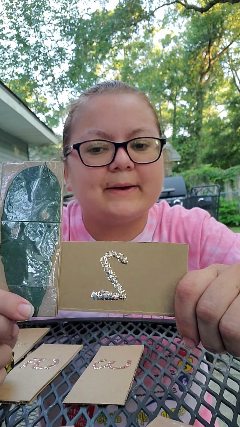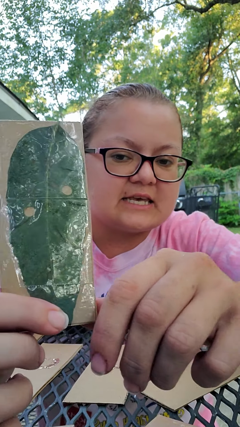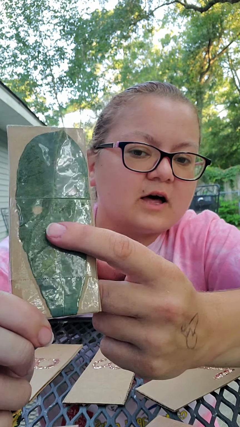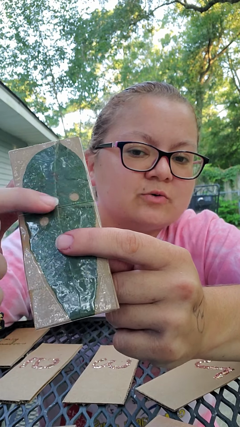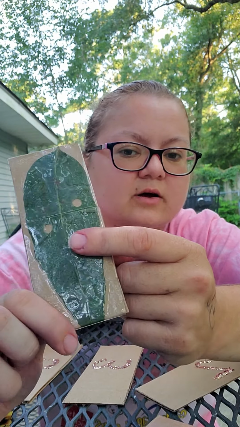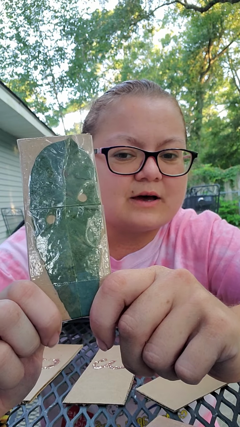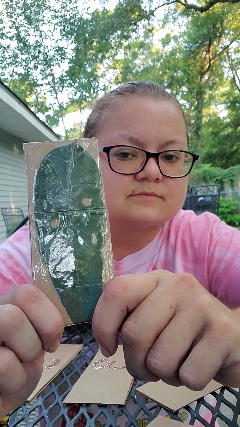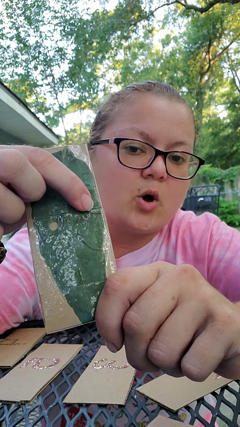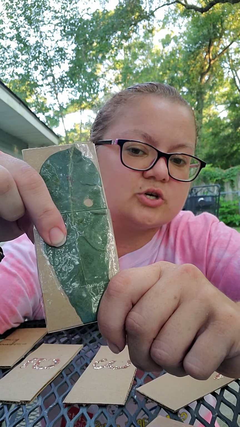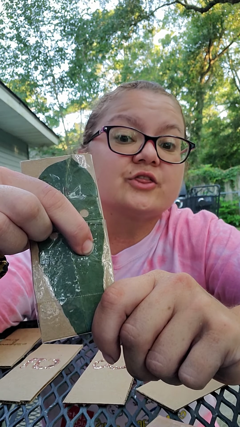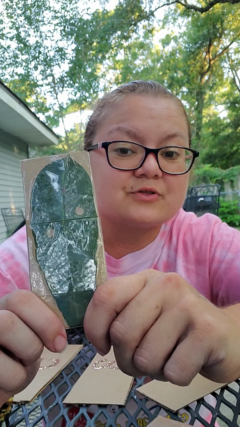But let me ask you a question. What would happen if this leaf had another hole on it? So it'd have 2 holes plus 1 more. What number would that make it? Let's count and find out. 1, 2, 3. It would make it a number 3.